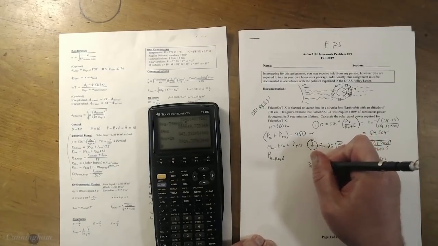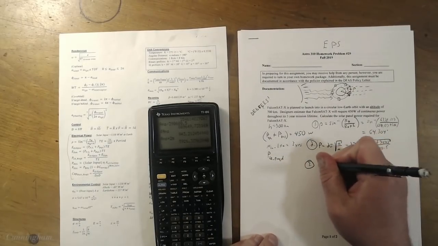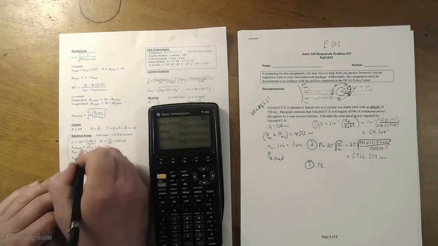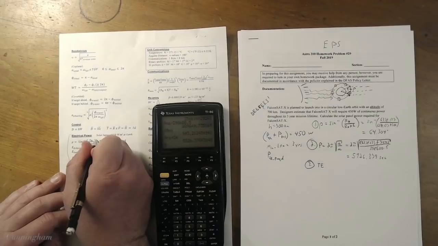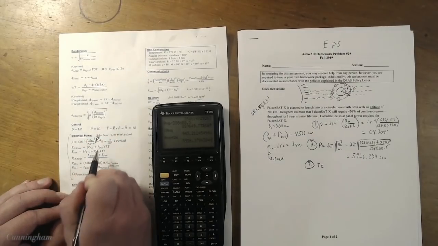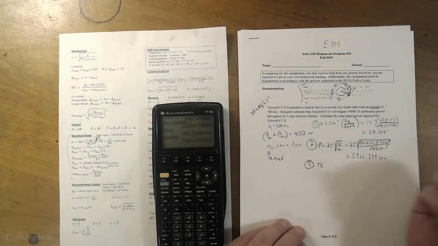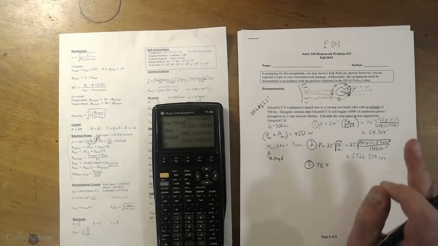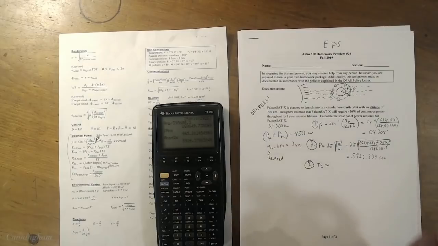Okay. Next step, we want to find time in eclipse. In fact, real quick, if I was going to modify the equation sheet, I would say that right in here is a step where you need to find period. That's what we just did. So you go rho, then period, then time in eclipse. Let's find our time in eclipse. This is the amount of time in seconds, instead of a fraction. How many seconds do we spend in eclipse?